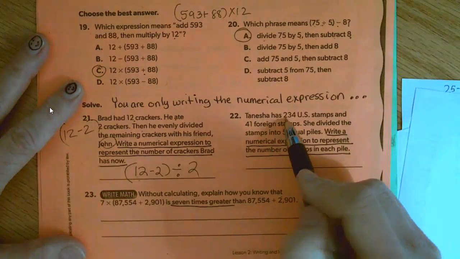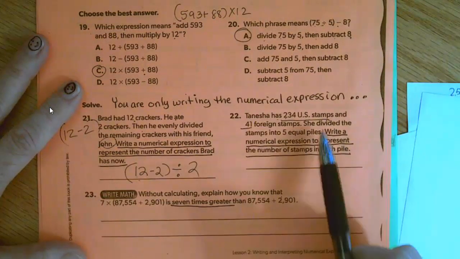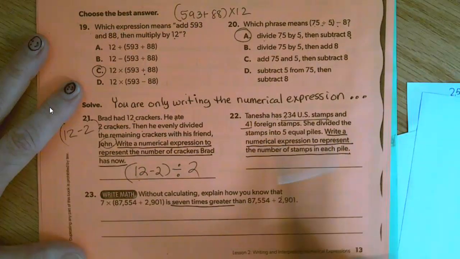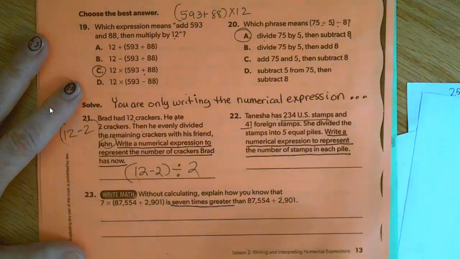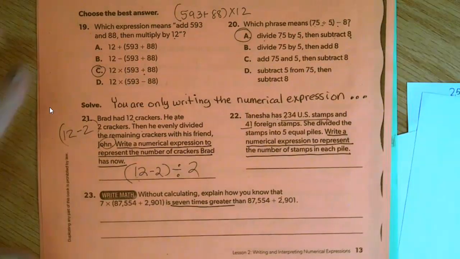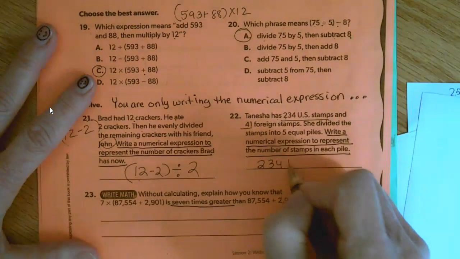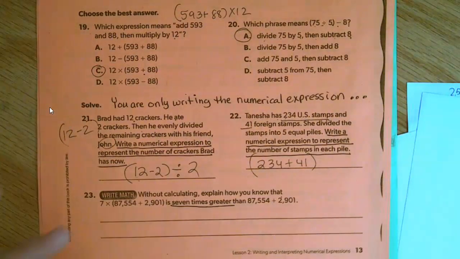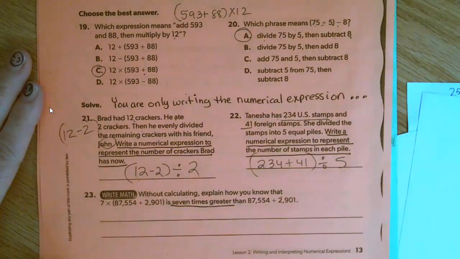Tanisha has 234 US stamps and 41 foreign stamps. She divided the stamps into 5 equal piles. Write a numerical expression to represent the number of stamps she has in each pile. Well, I know she had 5 piles she divided it out into, and she started out with 234 US plus the 41 foreign. I'm going to add those 2 together. She put all of them together, and then she divided them out into 5 equal piles.